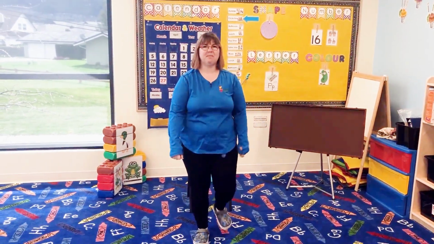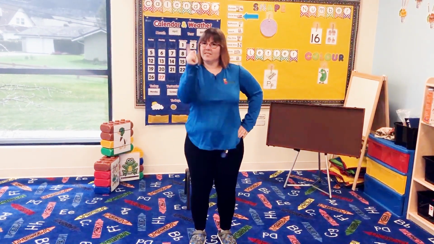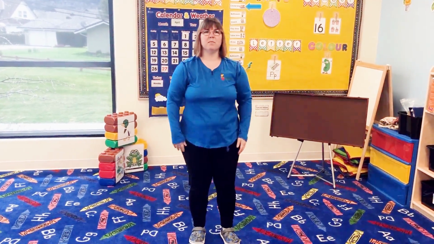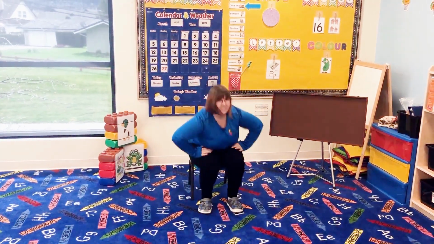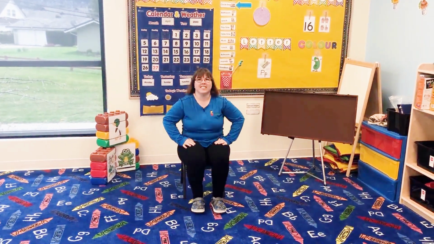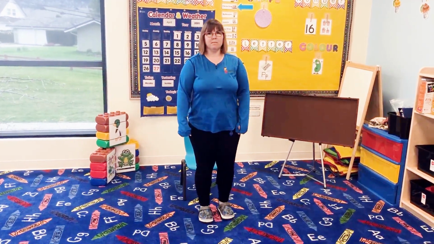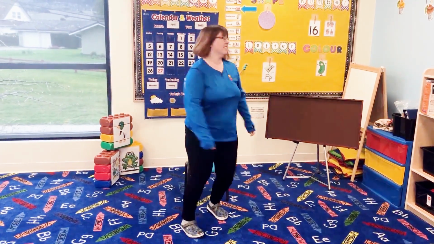Ready? Again said the troll who guarded the bridge. He wouldn't let you pass until you did what he said. And his special request went something like this: stand up, turn around, sit down. Stand up, sit down. Stand up, turn around and down. Sit down, stand up, turn around, sit down. But you had to do it faster.